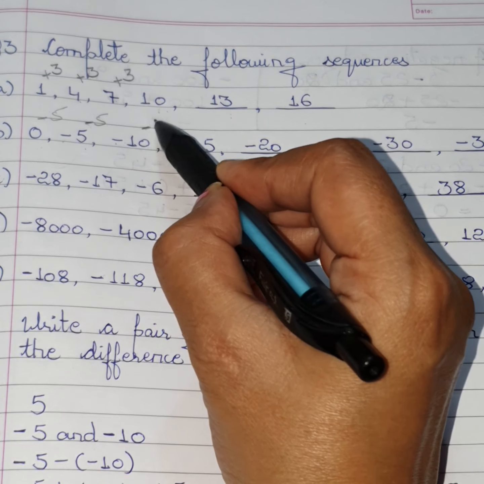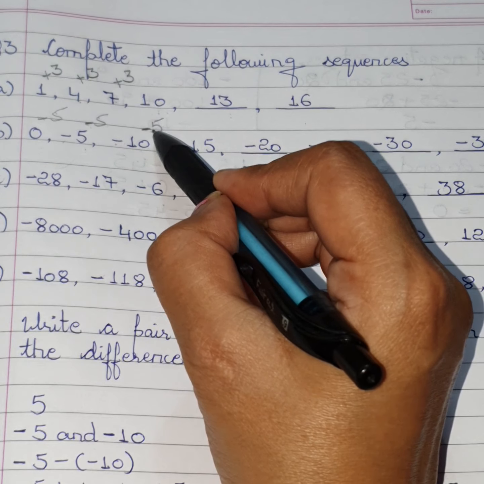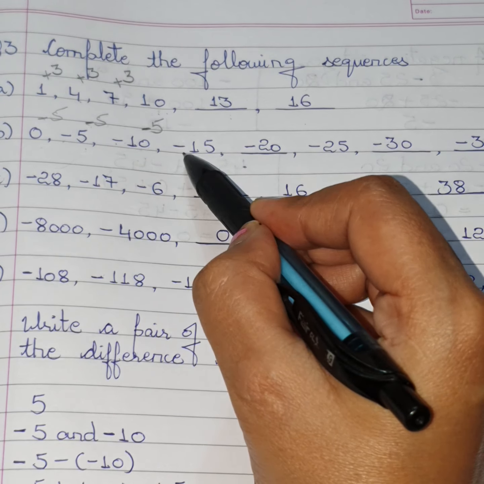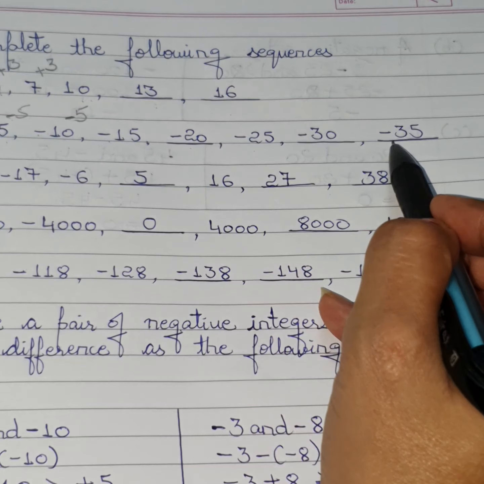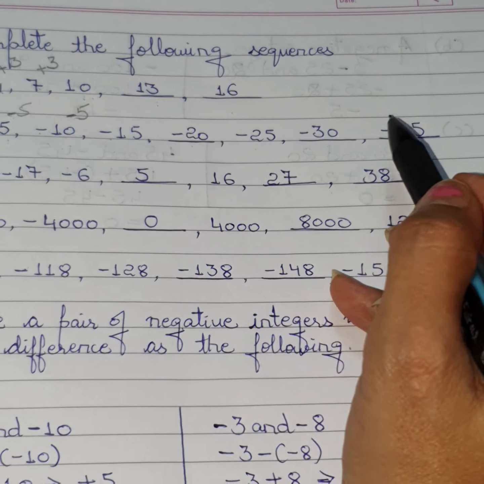Again, I will add minus 5 to this. So minus plus, the sign is minus. So minus 15, then minus 20, minus 25, minus 30, and minus 35. Like this, you can get your answer.